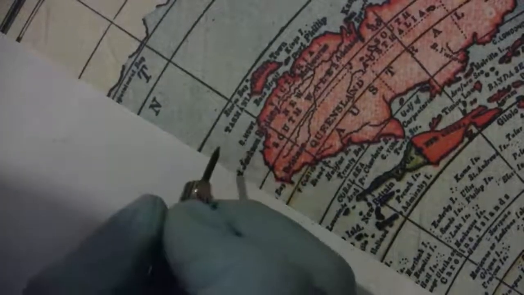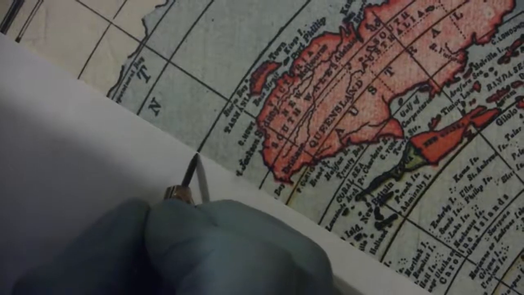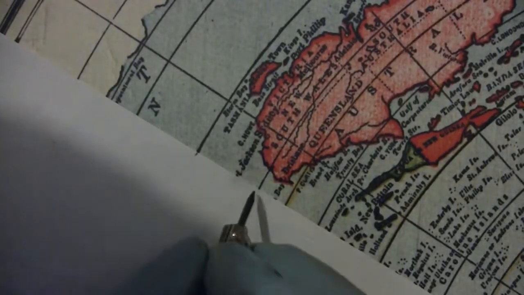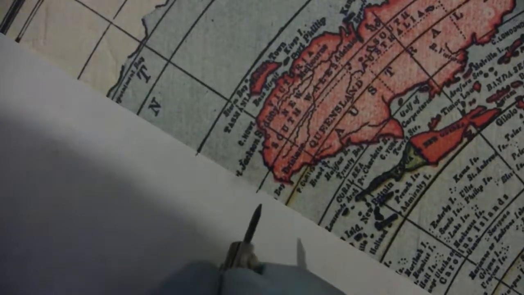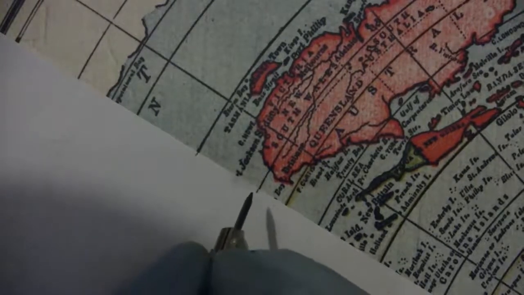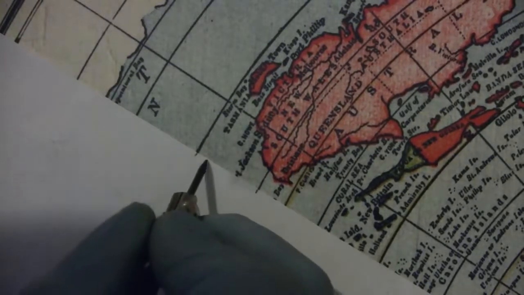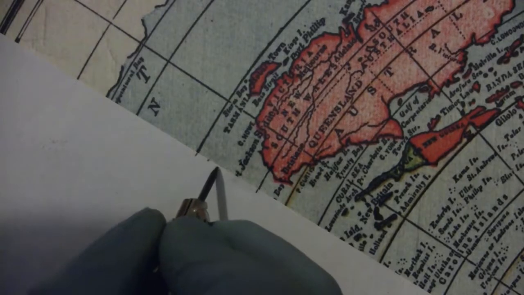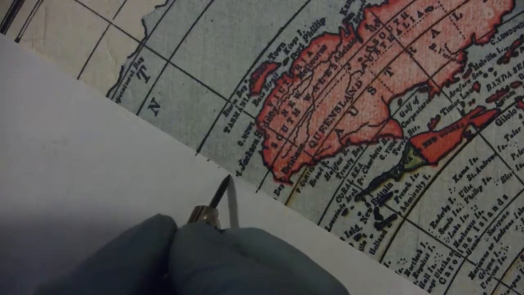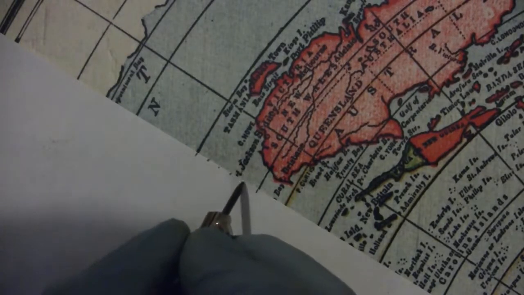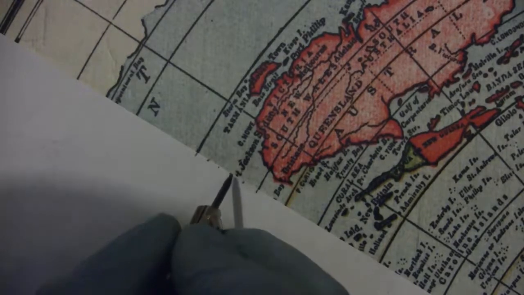Now we're going to do the same on the map. Make sure you don't write on your map. So between the lines, now we have to divide it by 5 equal size pieces.